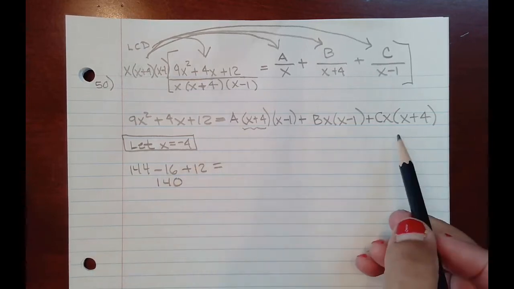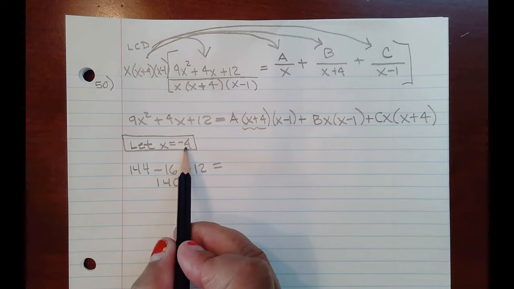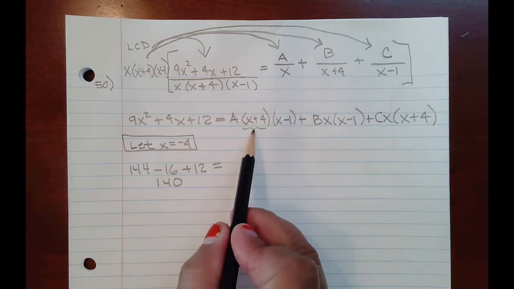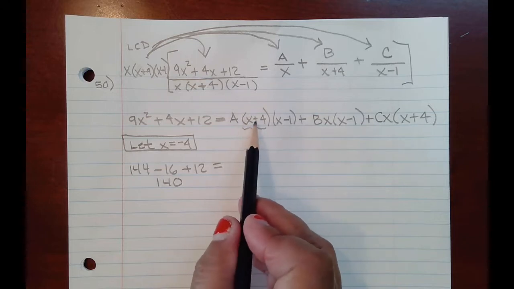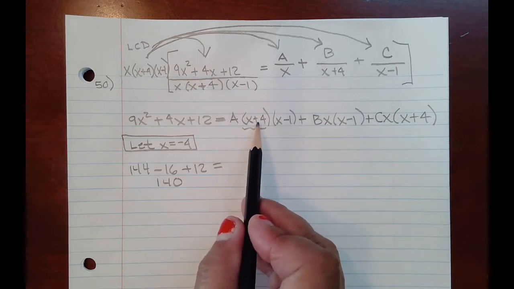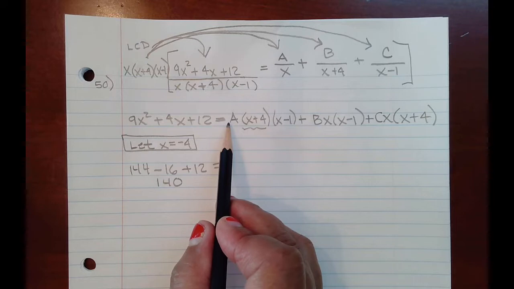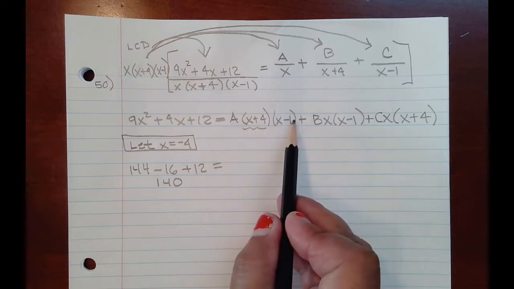left-hand side. Moving over to the right side and continuing to allow x to be equal to negative 4. If I allow x to be equal to negative 4 right here, that would cause a 0 in one of the factors. Therefore, it would zero out this entire term.